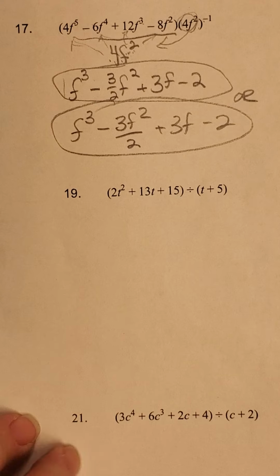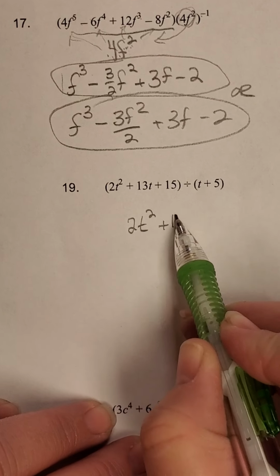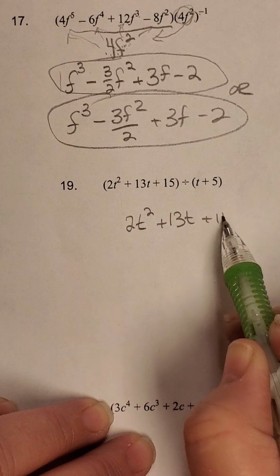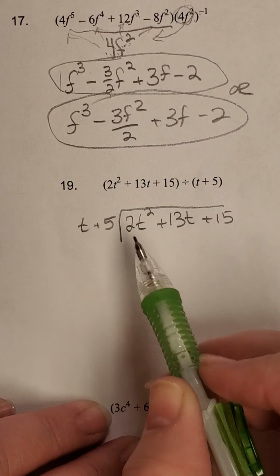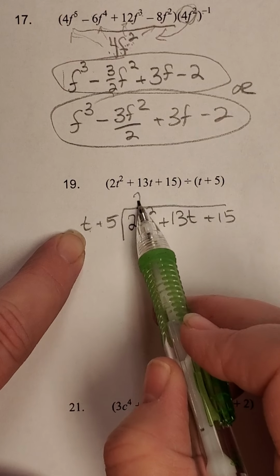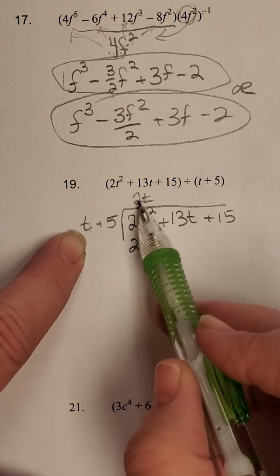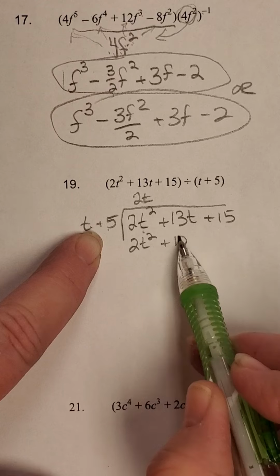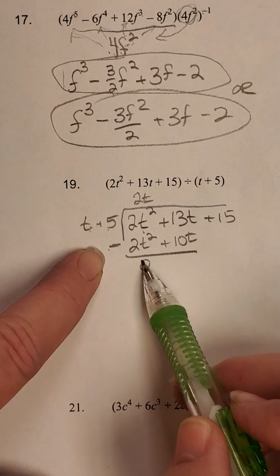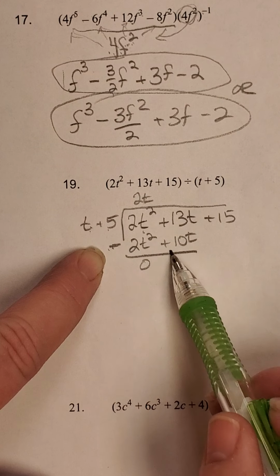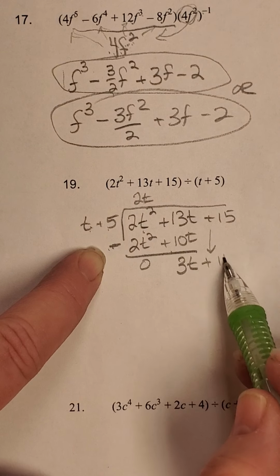Okay. Another long division. We have 2t squared plus 13t plus 15. And we are dividing that by t plus 5. So, t times 2t would give me 2t squared. And then 2t times positive 5 would be a positive 10t. And now we subtract. 2t squared minus 2t squared, 0. 13t minus 10t is 3t. And we bring down our 15.